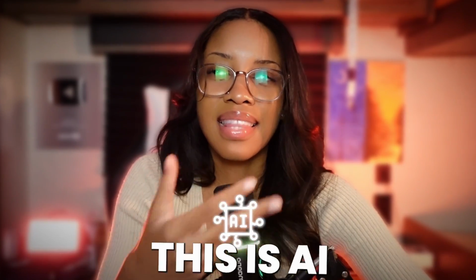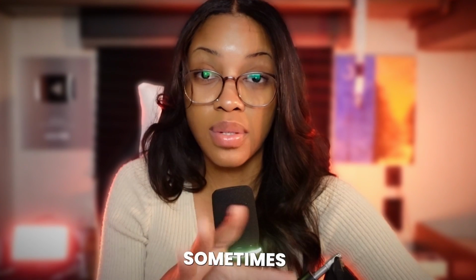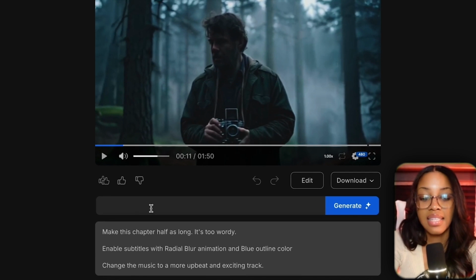Now keep in mind that this is AI at the end of the day, so not everything will be perfect on the first go. Sometimes it gets pretty close, but there will be things that you need to change. And there are many changes you can make. So I'll show you how you can edit this using the text to edit feature.